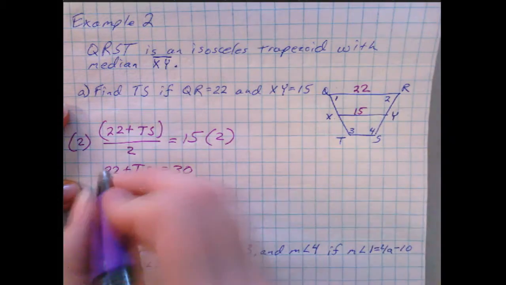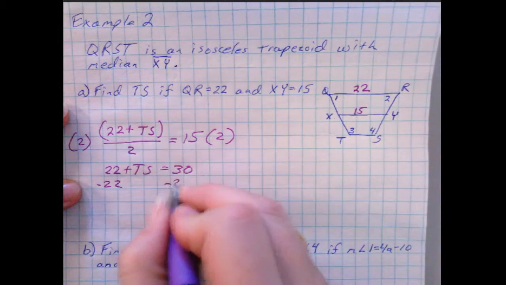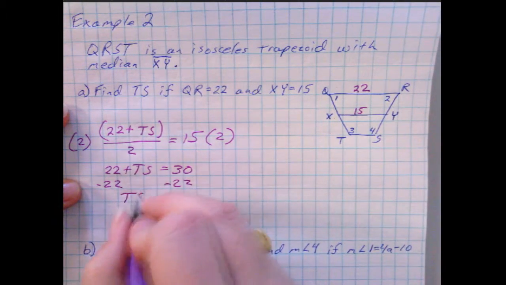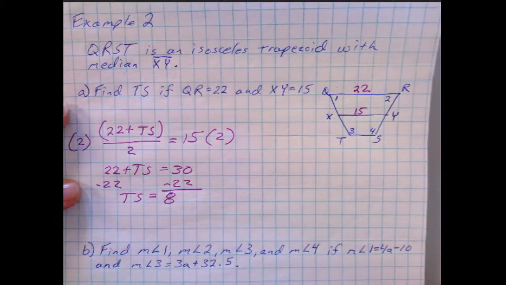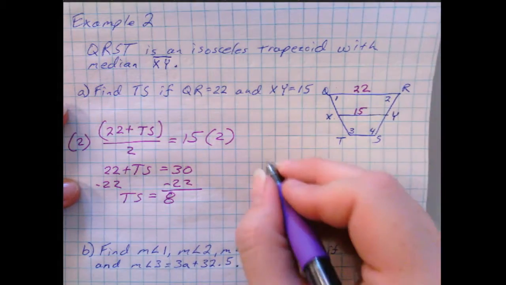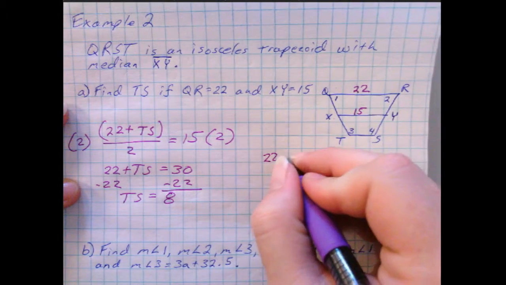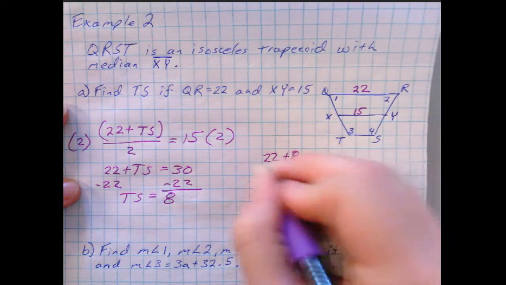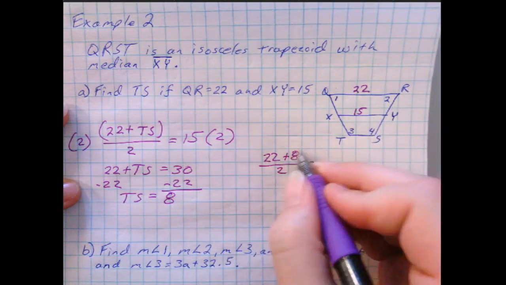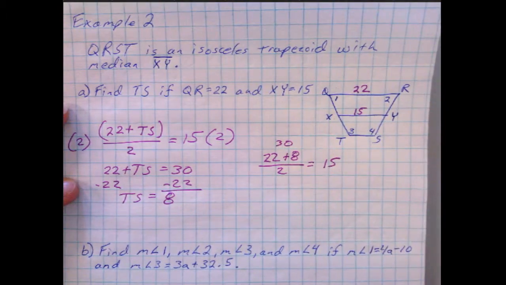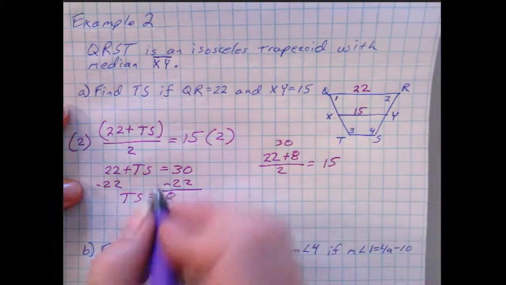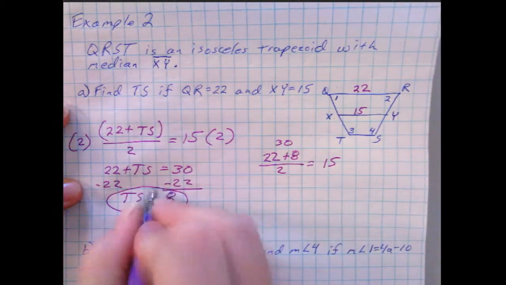Then I'm going to subtract 22 from both sides. I get TS equals 8. We can check that by adding them together. 22 plus 8 divided by 2, 22 plus 8 is 30, so we get 15, which is supposed to be our median. So we found TS to be 8 units long.